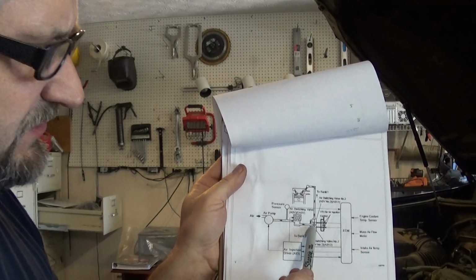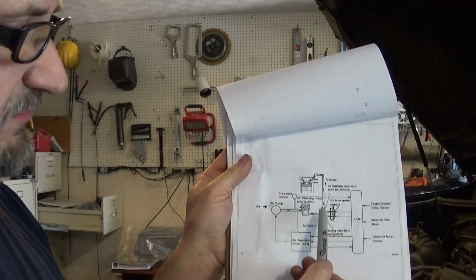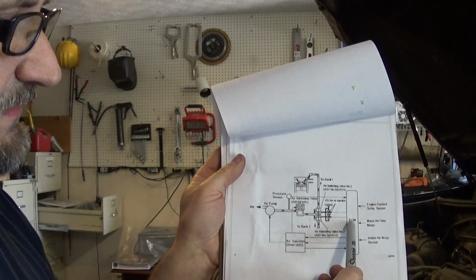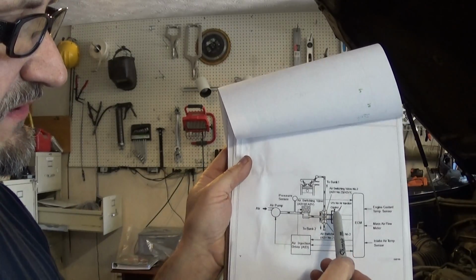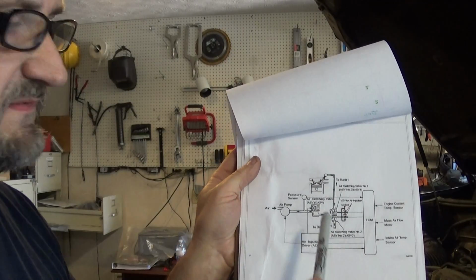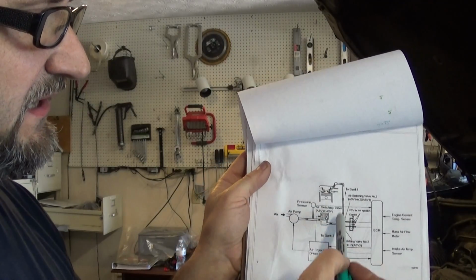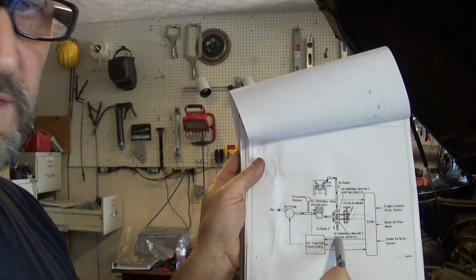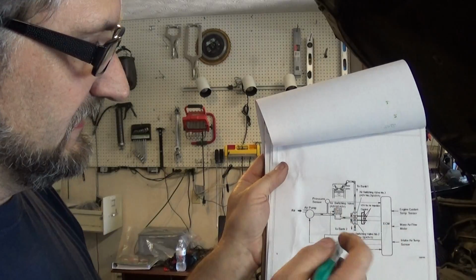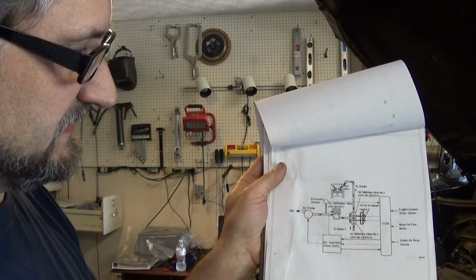Now, the other two valves are vacuum controlled, and the ECM controls the vacuum solenoids that apply the vacuum to these valves, and these valves are basically diverter valves. They will send the air to the bank 1 or bank 2 exhaust manifold. So that's the way it works.